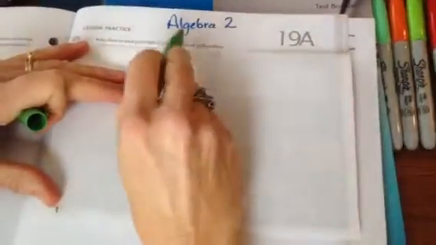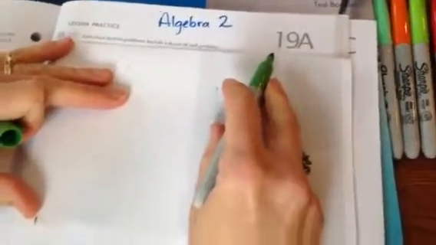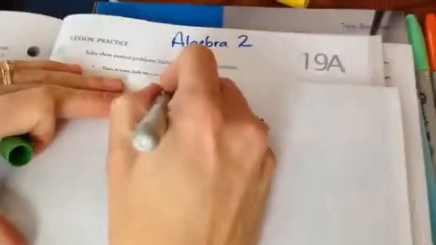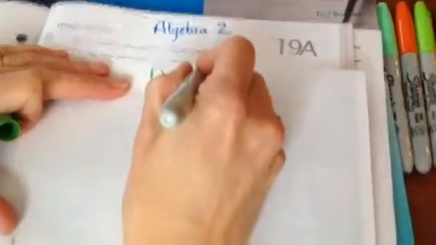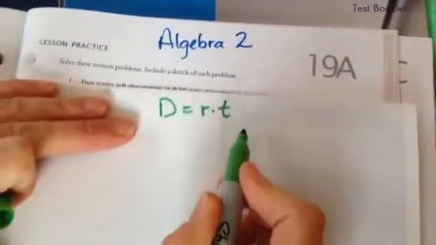All right, this is for Algebra 2, Lesson 19. So, all of these problems have to do with distance. I want you to remember that distance equals rate times time. That's the main thing to remember.